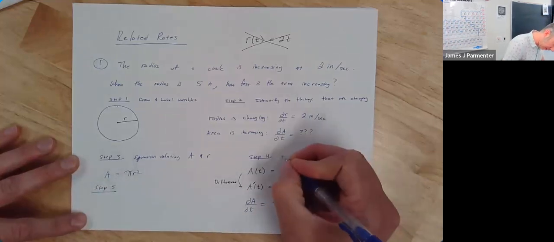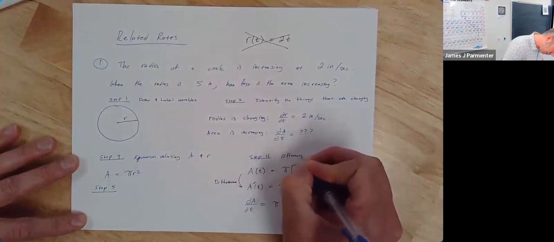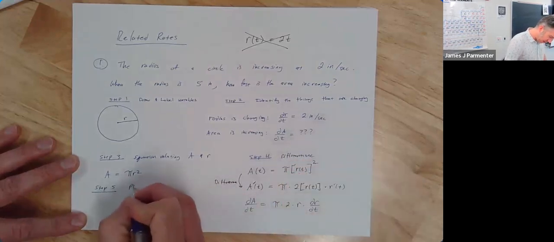Sorry, I should have said step 4, differentiate. Apologize. And finally, step 5, plug in and solve.